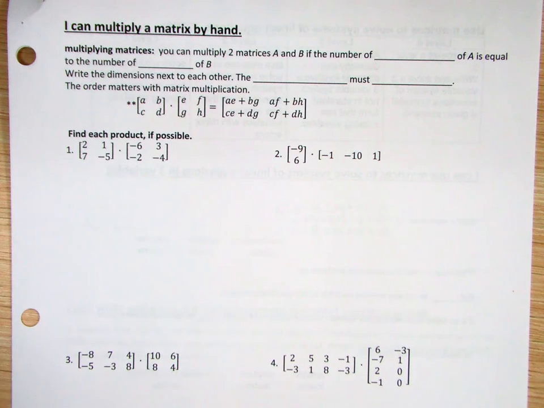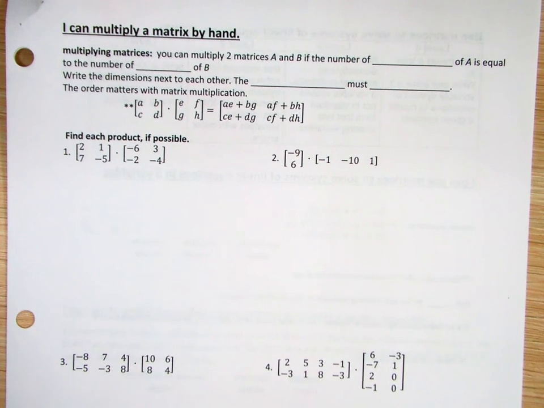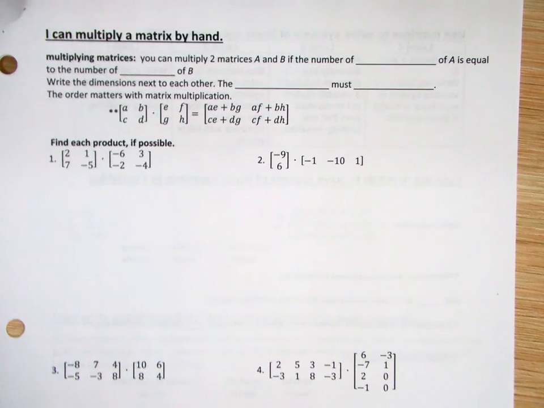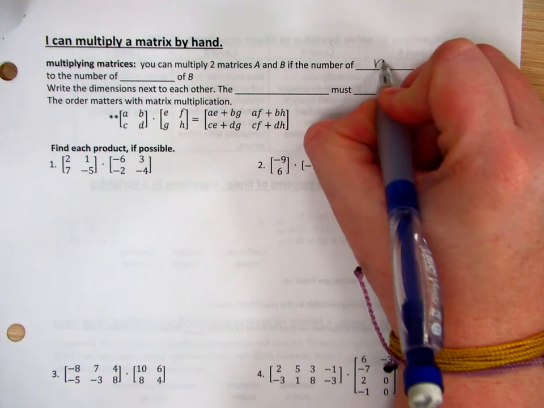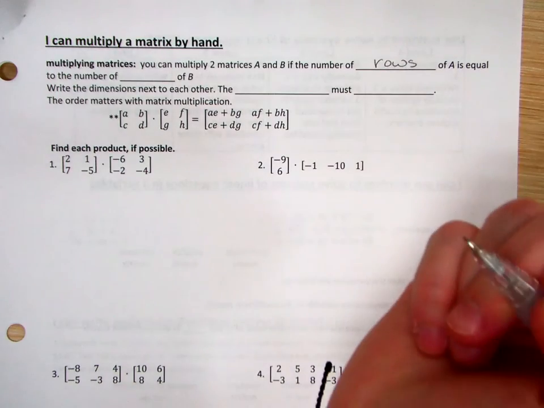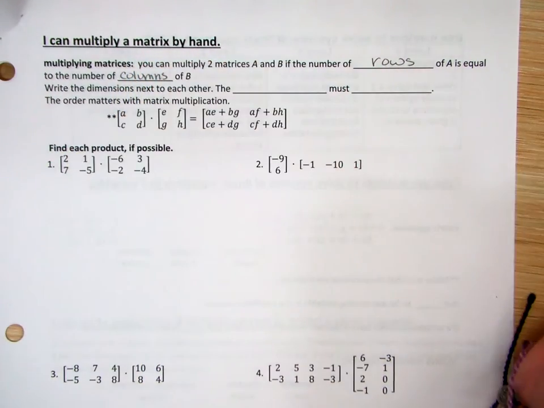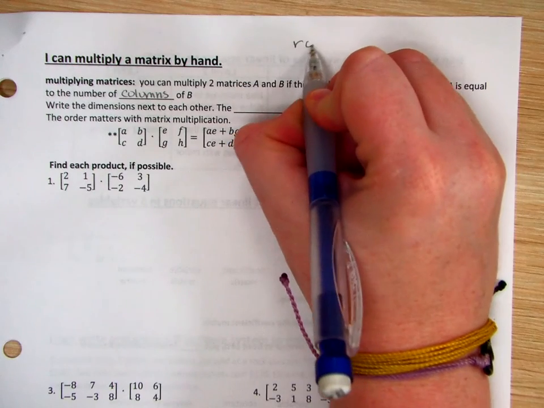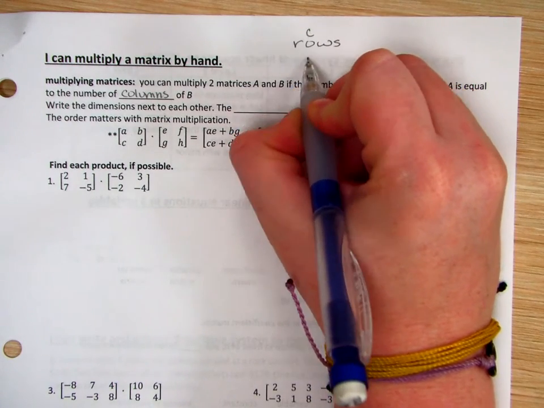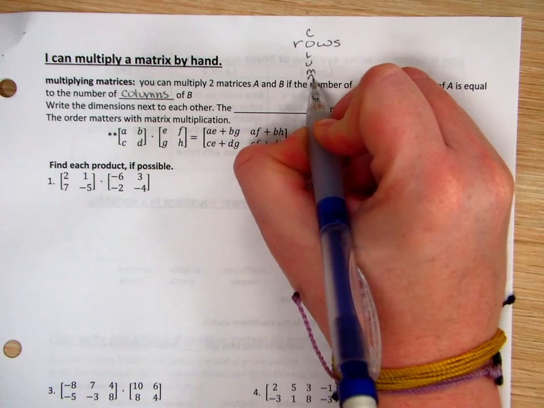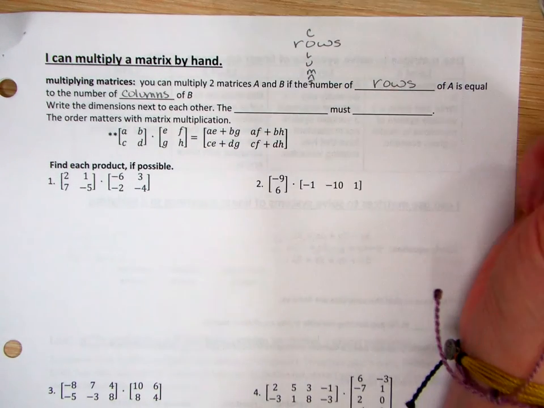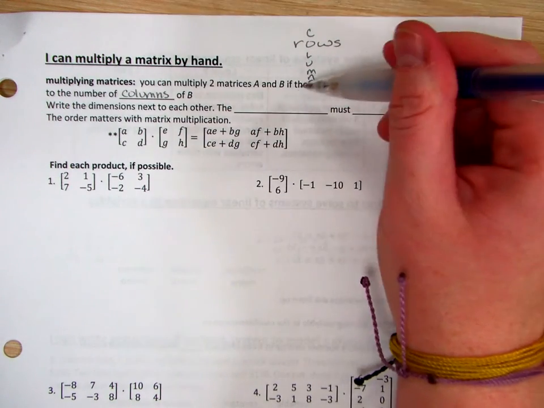This video is a recap of multiplying matrices by hand. Make sure that you can multiply two matrices A and B if the number of columns of A is equal to the rows of B. Remember, rows go across, columns go up and down. Rows you count top to bottom, columns you count left to right.